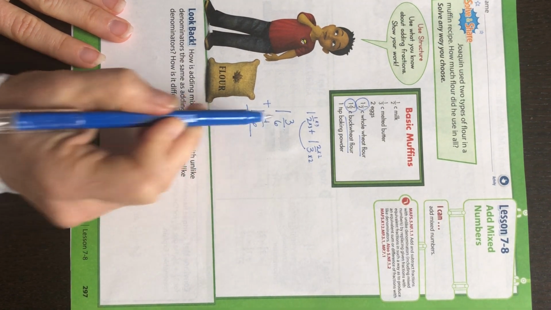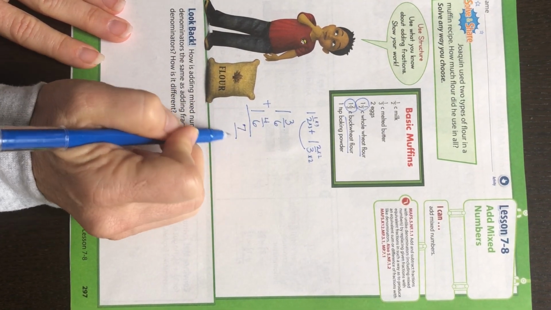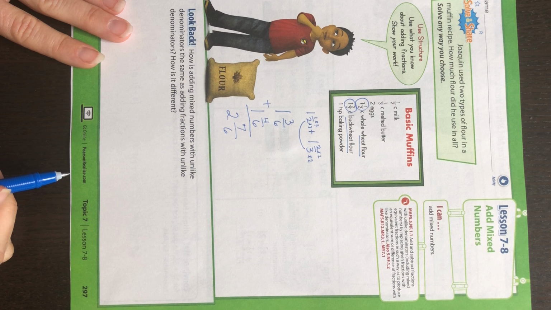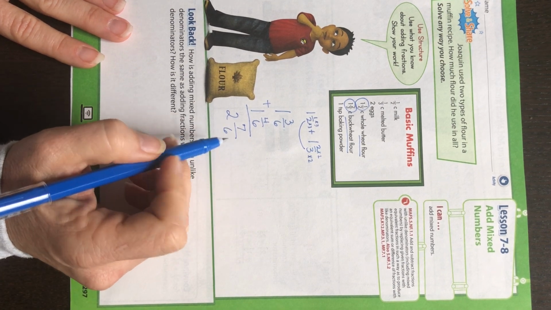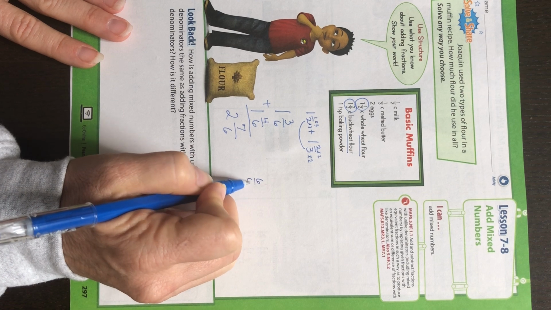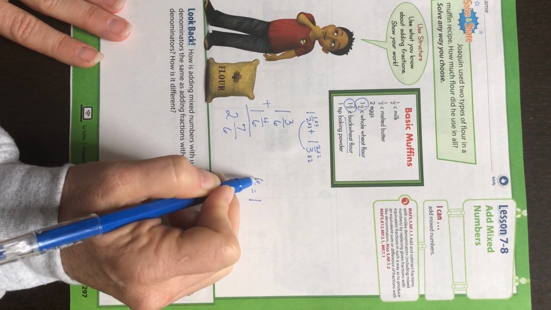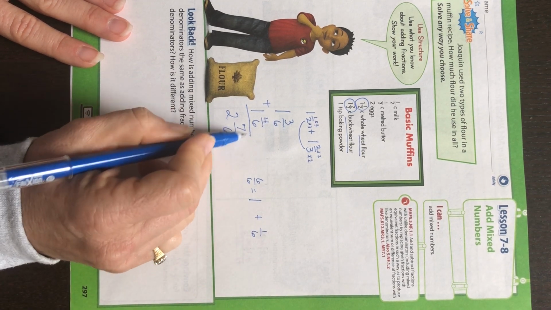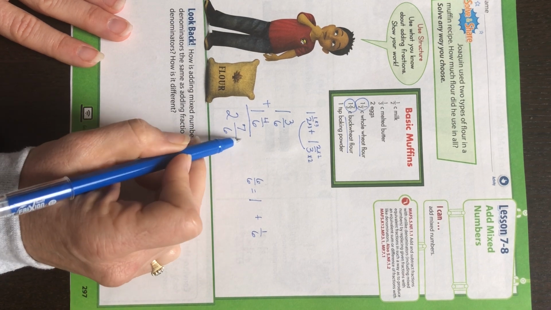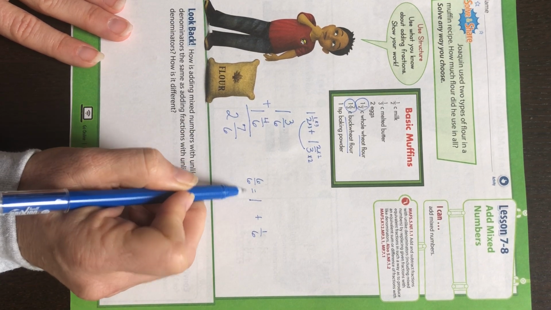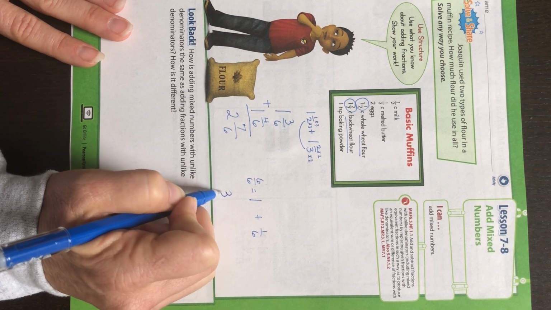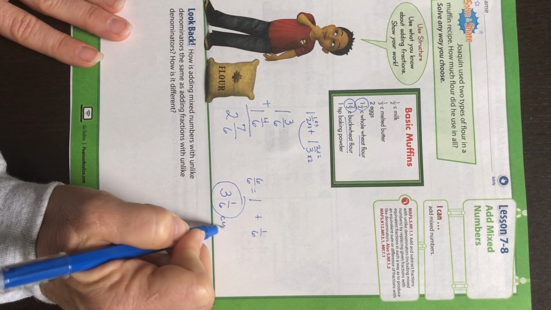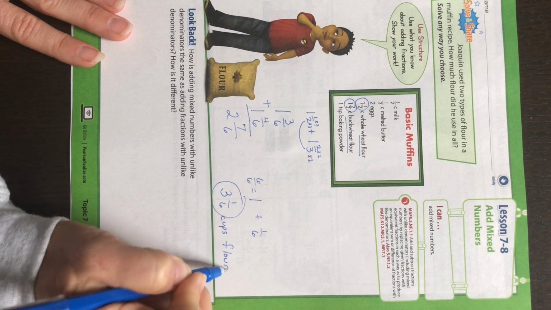So 3/6 plus 4/6, 3 plus 4 is 7, and 6, and 1 plus 1 is 2. 2 and 7/6. Now, if I look carefully at my fraction, 7/6, 6/6 equals 1 whole. So I have 6/6 plus 1 more 6th. So I'm going to simplify my answer and change that 7/6 into 6/6 plus 1/6. My 6/6, my whole, comes over. We add it to the 2 to make 3. And I have a 1/6 left over. So that's how much flour he has in all.